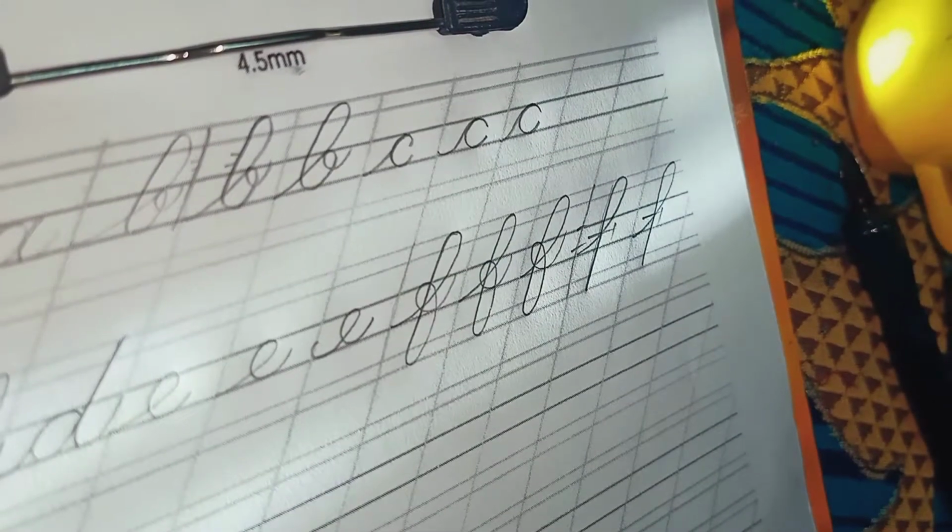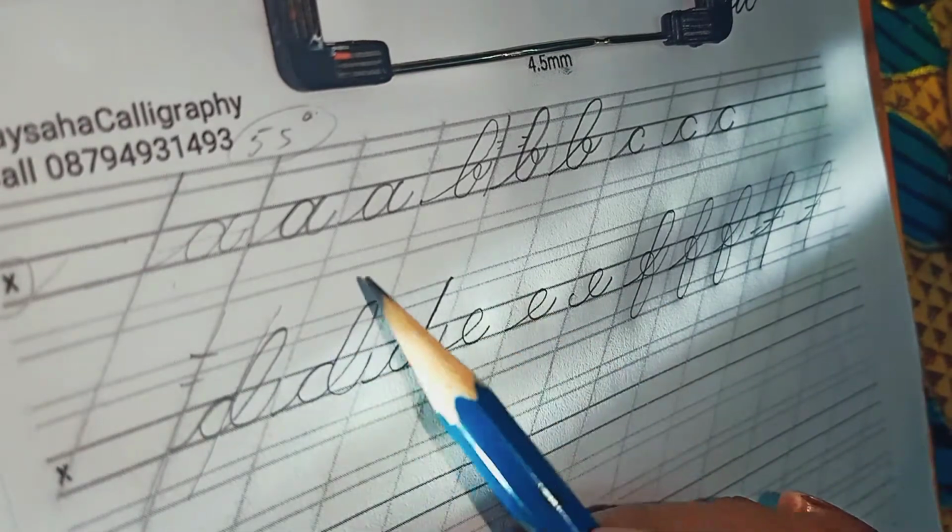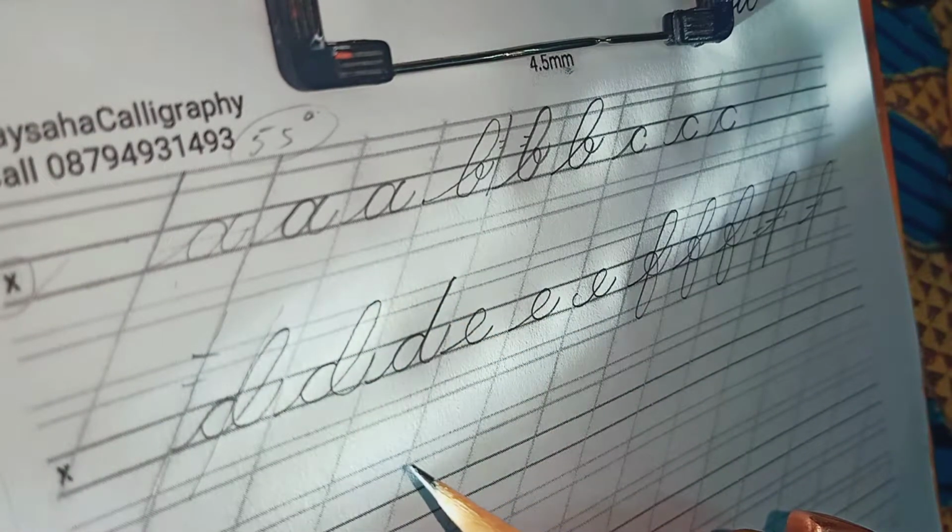So you see how these alphabets look. Okay, if you practice daily, then you will know the difference in your writing.